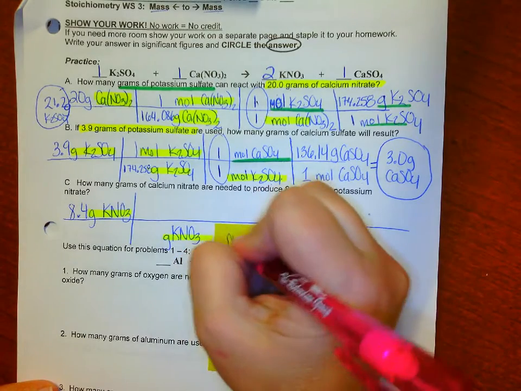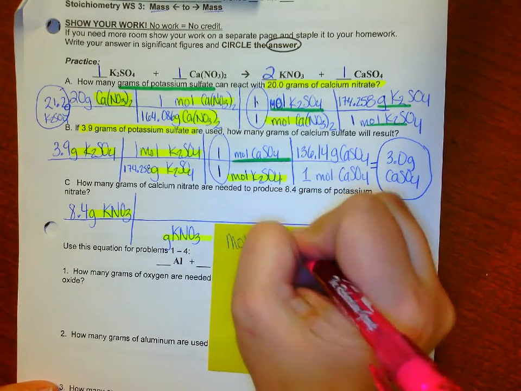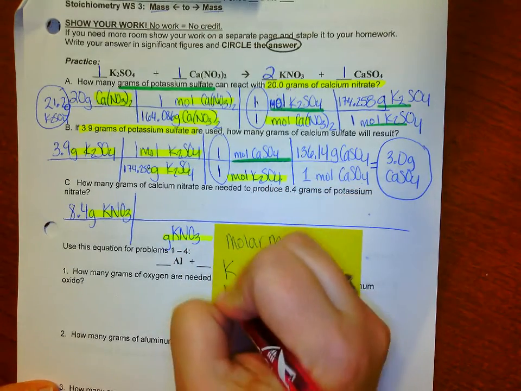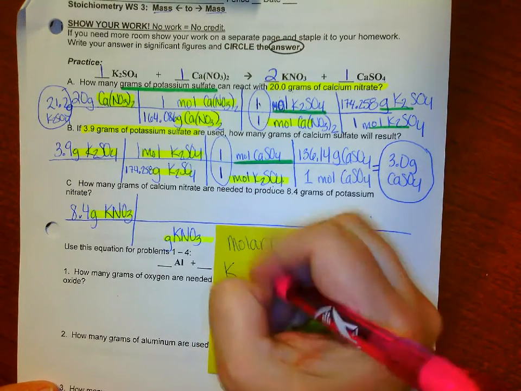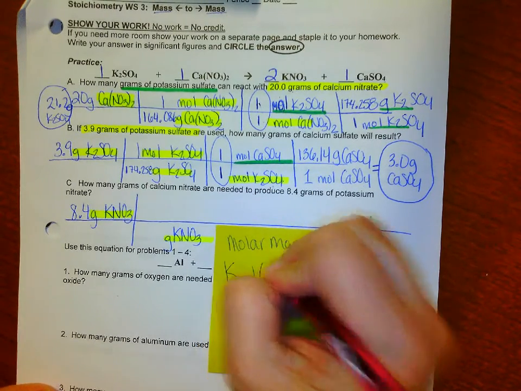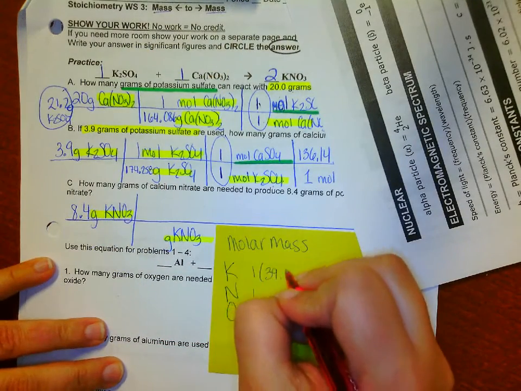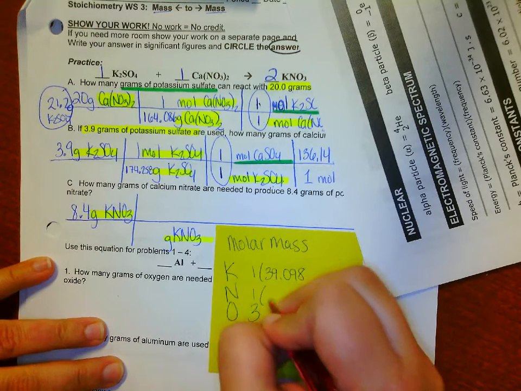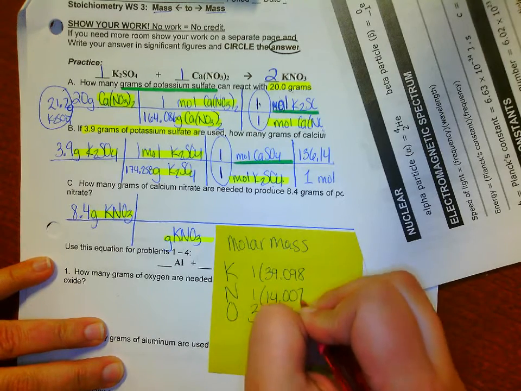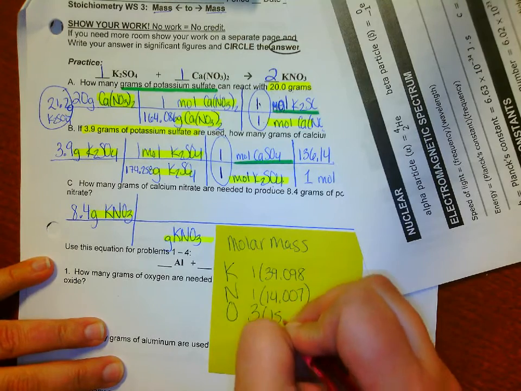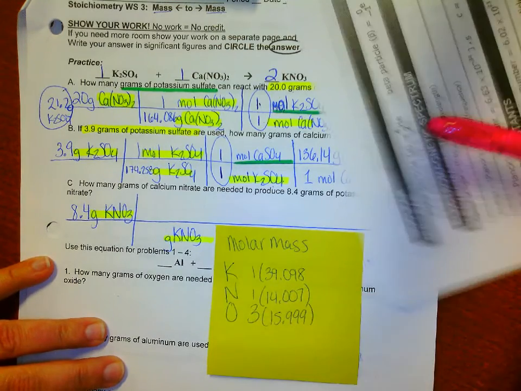So the molar mass of KNO3. K is 39.098. Nitrogen is 14.007, and oxygen is 15.999.